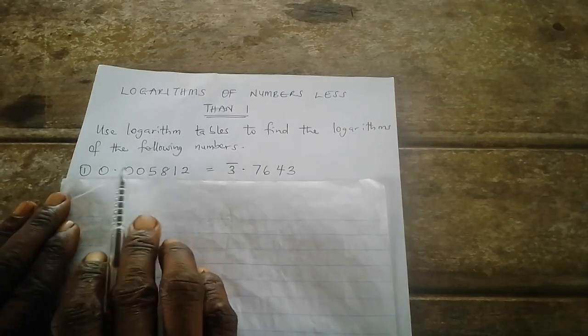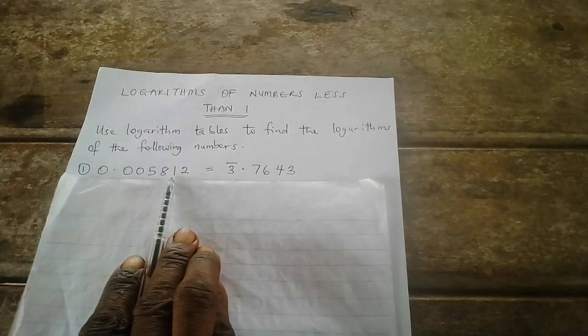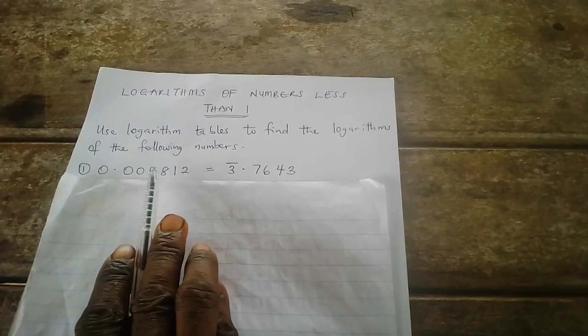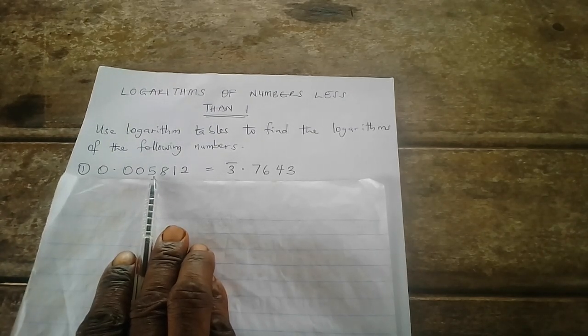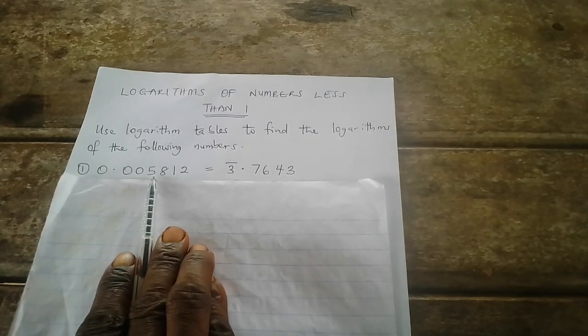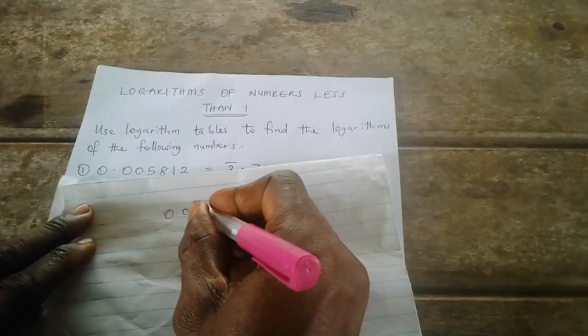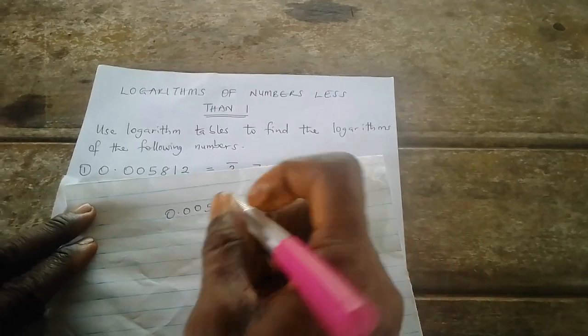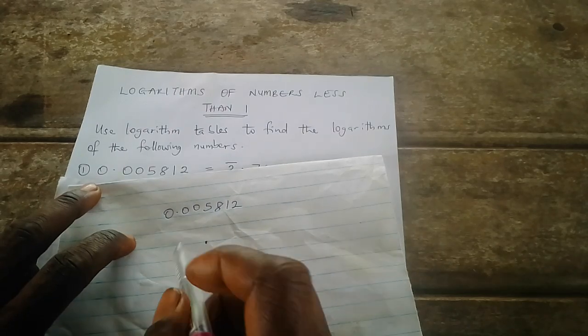Whenever you are to find the logarithm of a number, first of all, you must always express it in standard form. That is the reason why you are moving the decimal point. When you are expressing in standard form, the number before the decimal should be a unit number, from 1 to 9. So with 0.005812, you want to move the decimal point to have a unit number. So how many times are you going to move this?